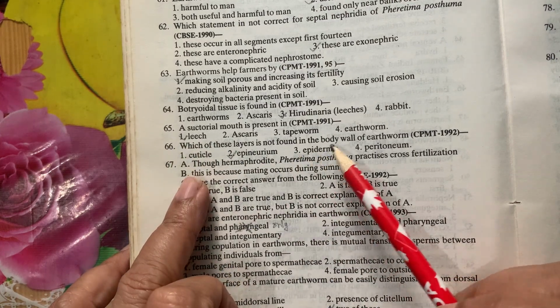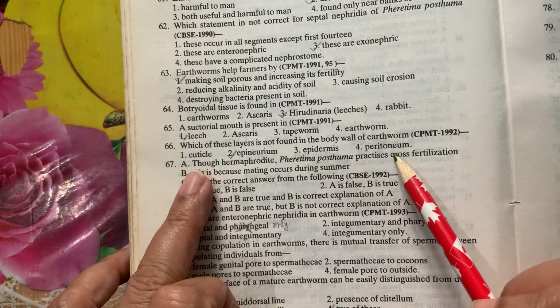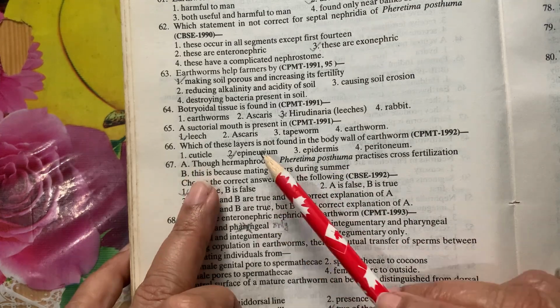Which of these layers is not found in the body wall of earthworm? Cuticle, epineurium, epidermis, peritoneum. It is epineurium. Correct option.